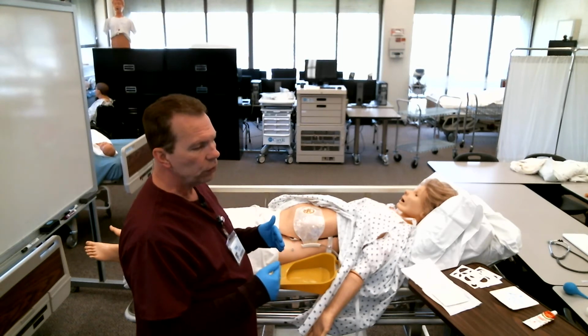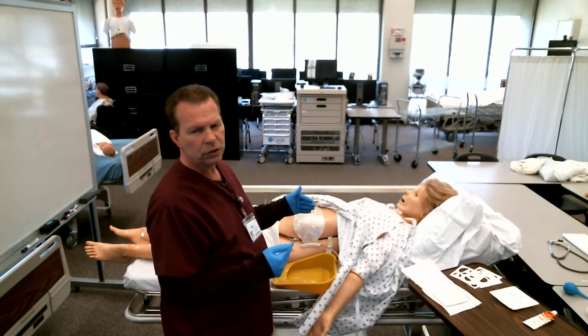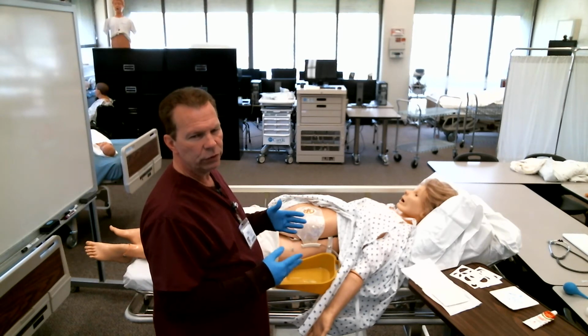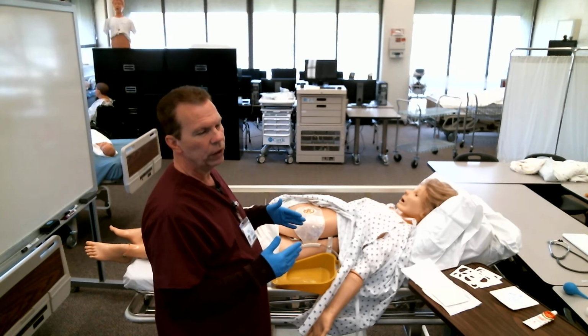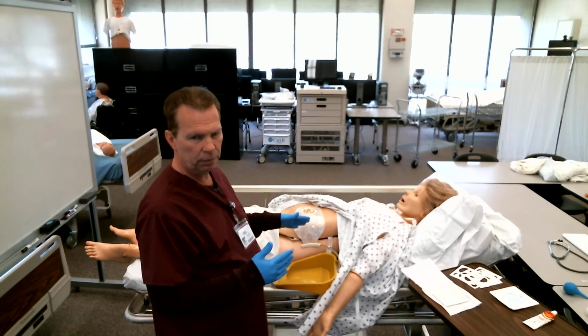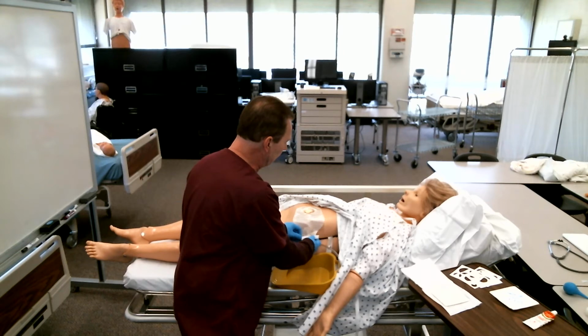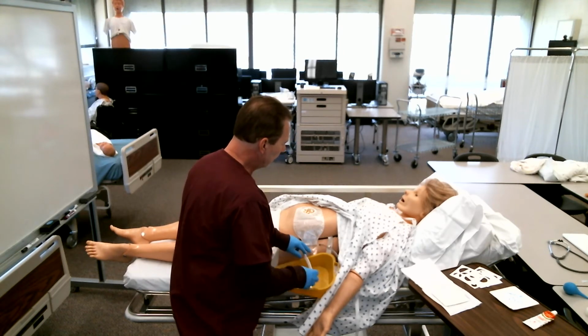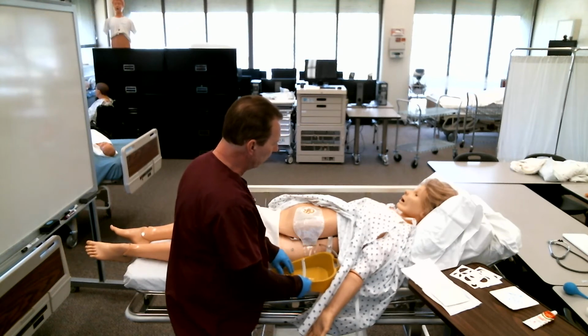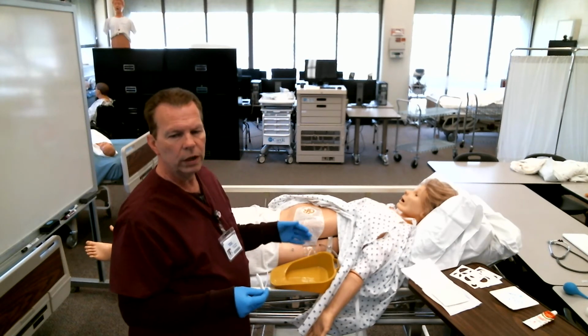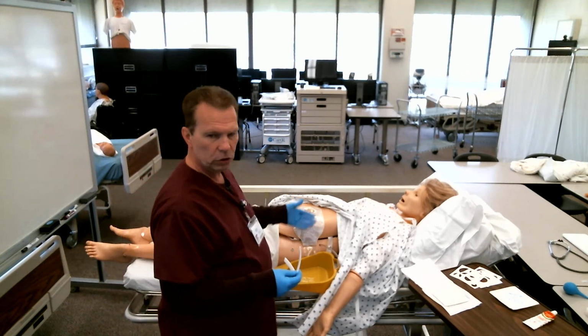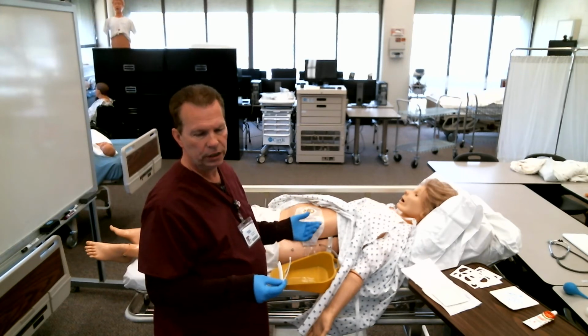If it is over half to three-quarters full, and there's effluent in there or diarrhea, kind of a runny appearance, then I'm probably going to go ahead and take this off. Have a bedpan there, and take this off and let that run into the bedpan. If you don't, what is likely to happen is that it will slosh or spill and get on your patient and stuff like that.